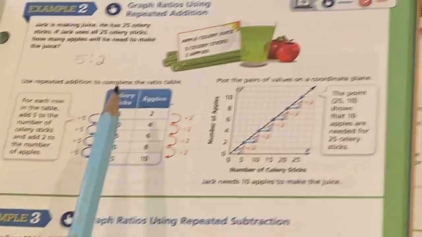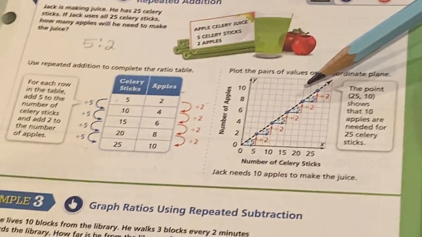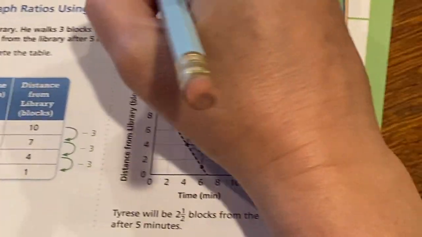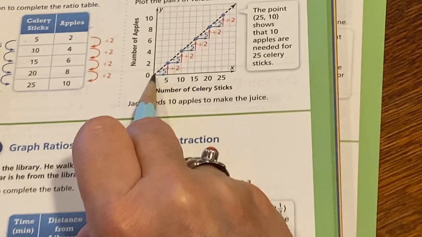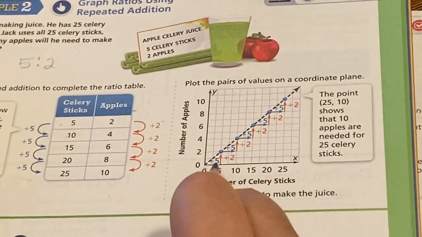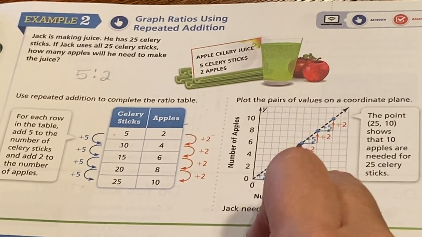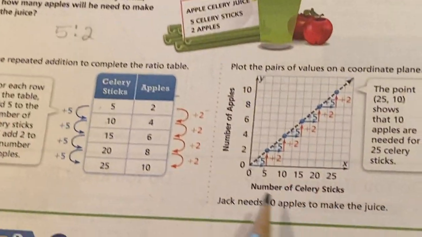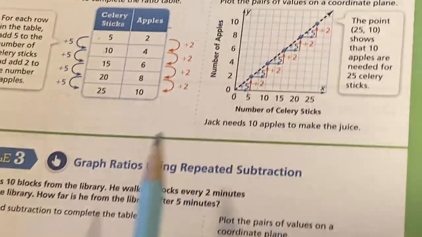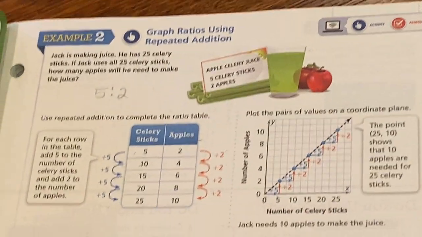And then they used those pairs of numbers for ordered pairs and put them on the coordinate plane or the graph, right? So here are the points. You see the blue dots are the points. And then they've shown you how on the graph you can see also that each time they've gone to the right 5 and up 2, to the right 5 and up 2, to the right 5 and up 2, all the way up. And then when you look at that, Jack needs 10 apples to make the juice. All the way up here, find that point, and it's 10 apples.